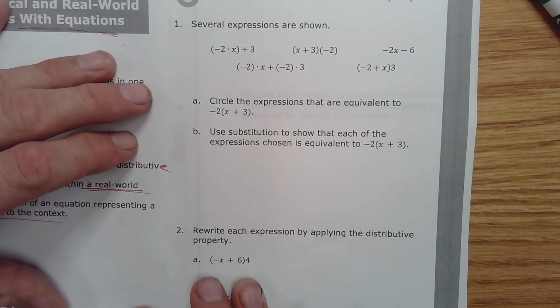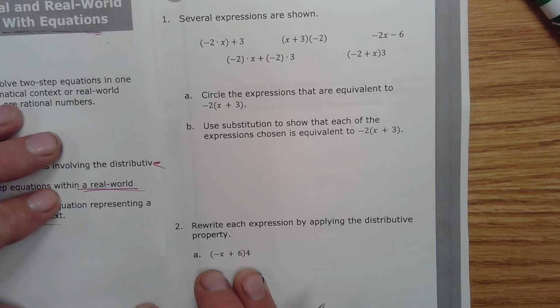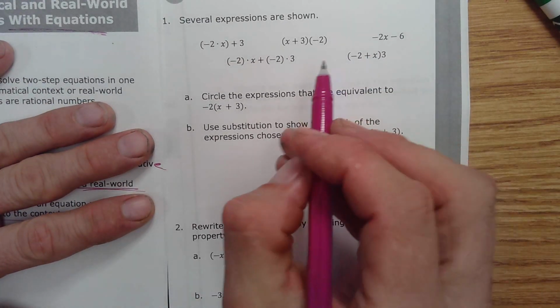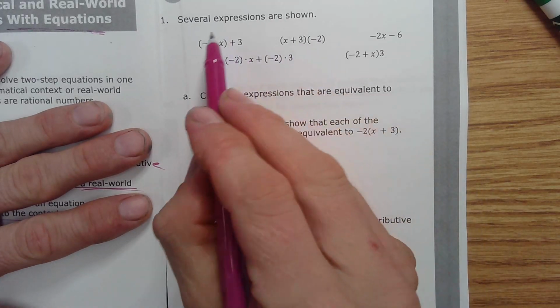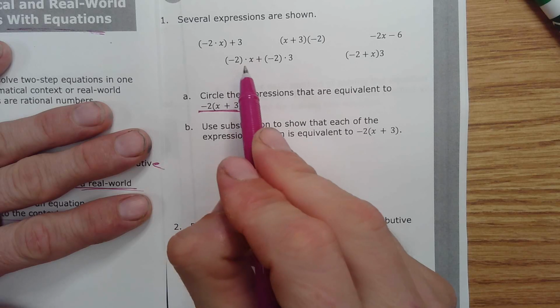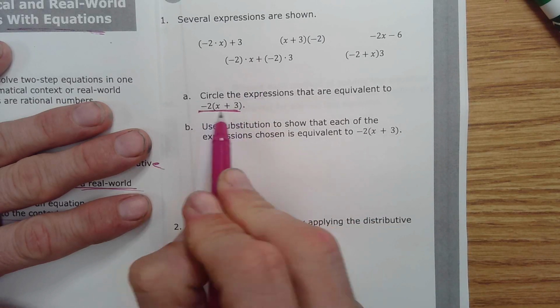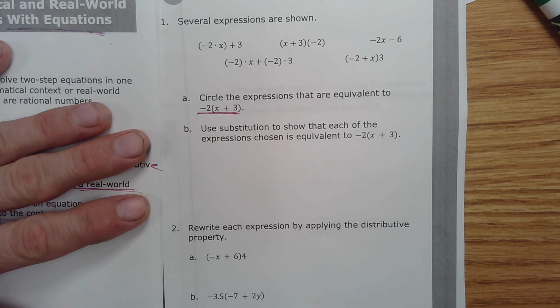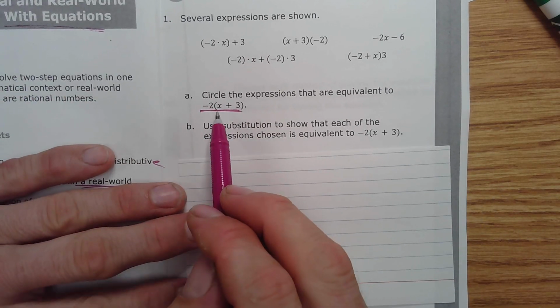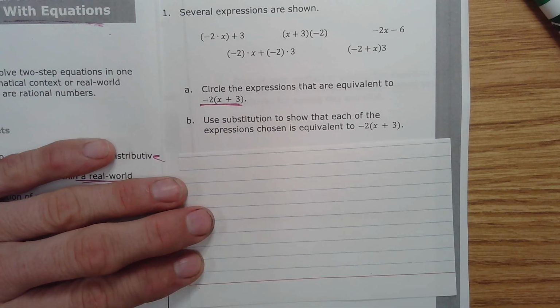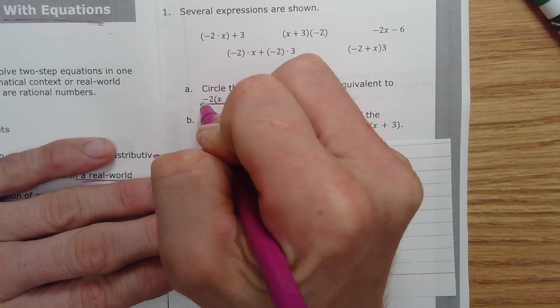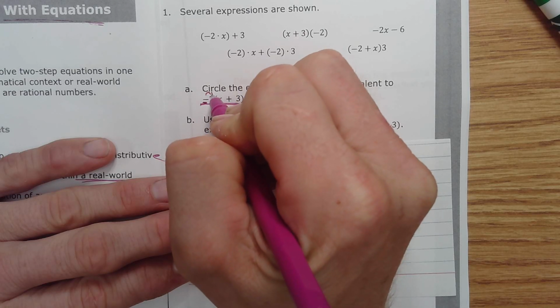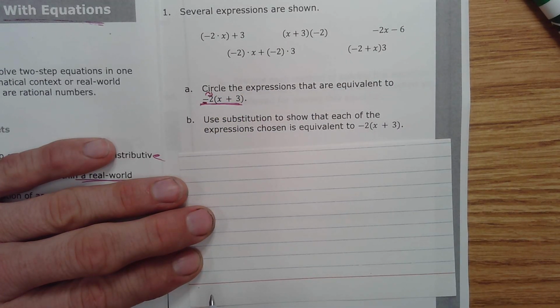Alright, so let's warm up with a refresher here. We want to see which of these expressions up here are the same as this one. So let's distribute this first to see what it ends up being. Remember, this negative sign is attached to the 2. That negative sign belongs to the 2, and the 2 belongs to the negative sign.